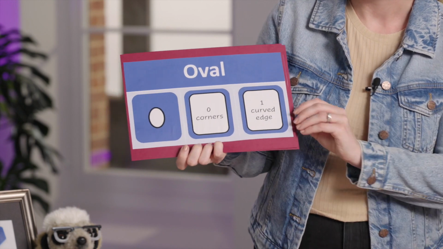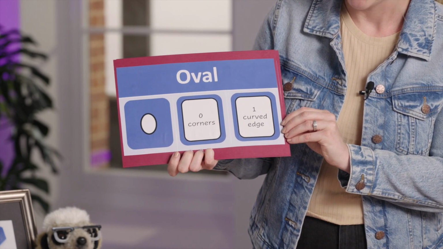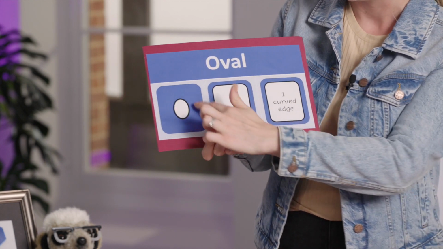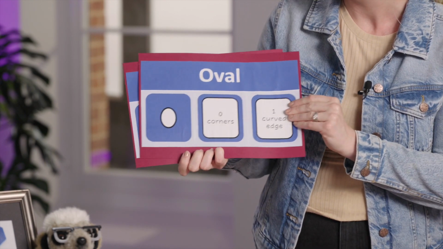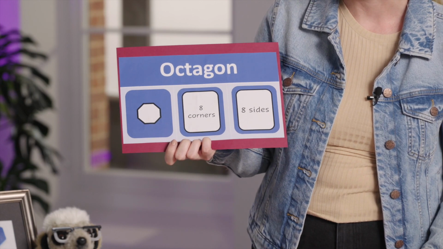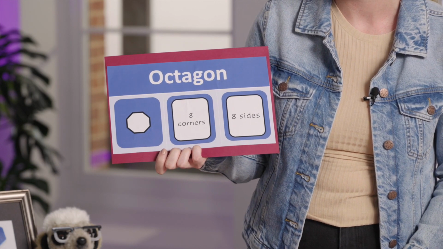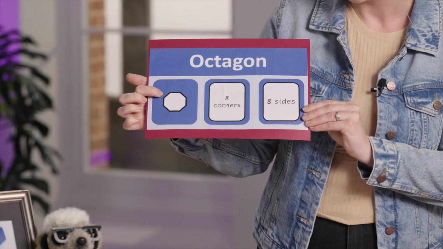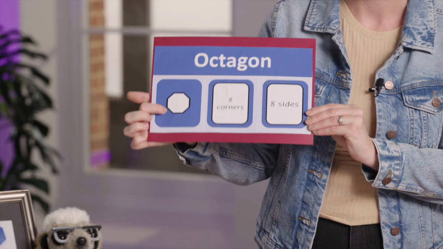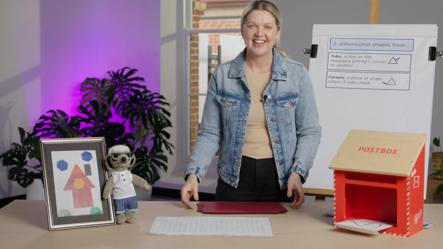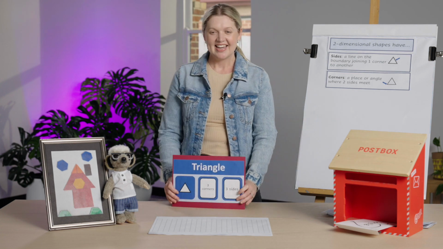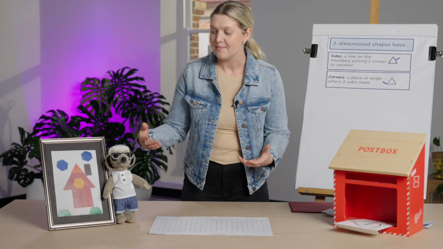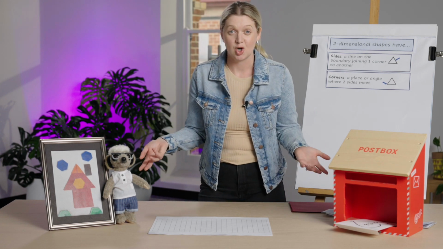Now this shape is an oval. An oval has 0 corners and 1 curved edge. Finally, an 8-sided shape. Do you remember the name of this one? An octagon. An octagon has 8 corners and 8 sides. Well done.